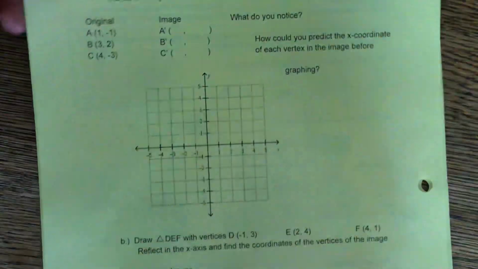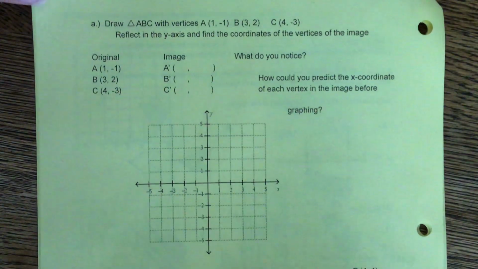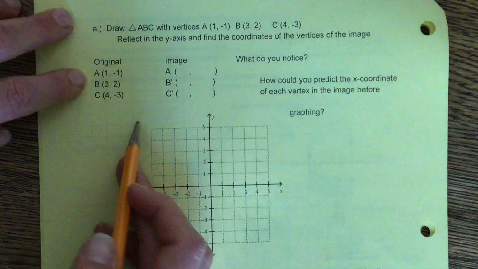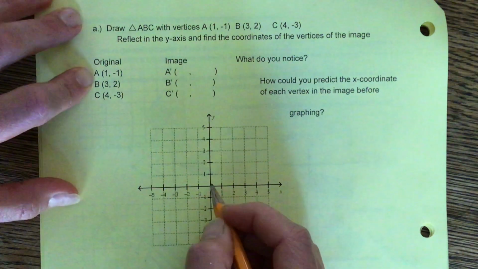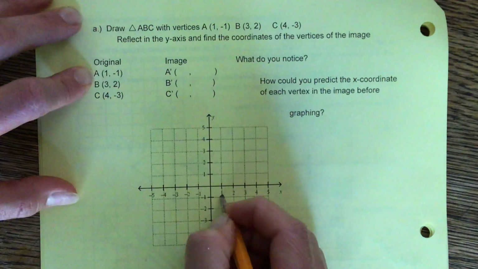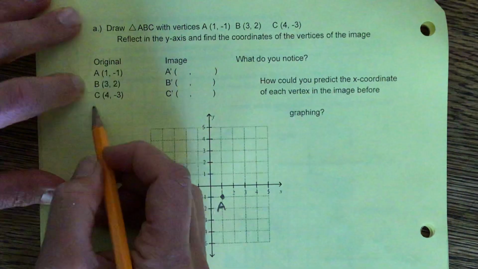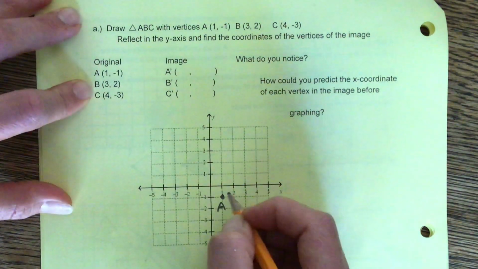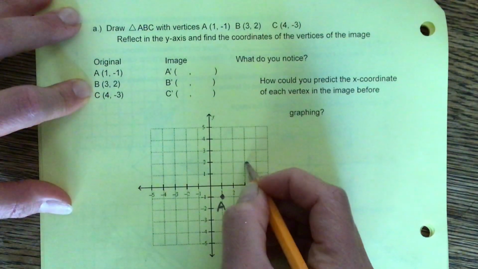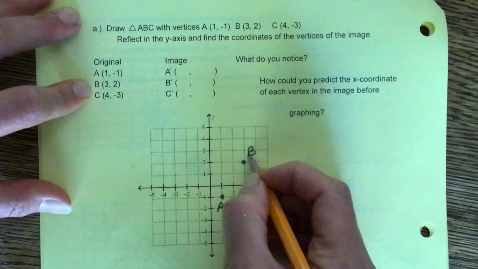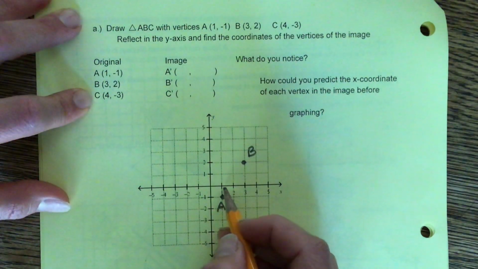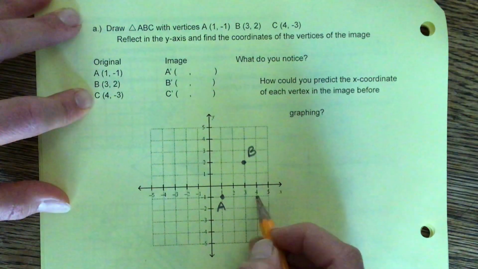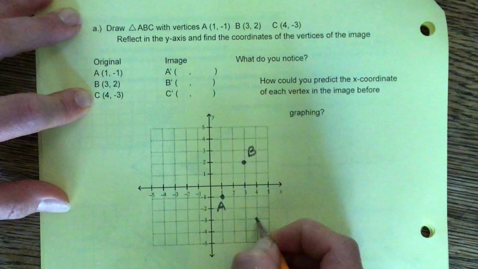Okay. So now we're going to practice some reflections. Let's go ahead and draw this original image, all right? So A, we're going to run 1 and jump -1. For B, we're going to run 3, jump 2. And for C, let's run 4 and jump 1, 2, 3, -3.